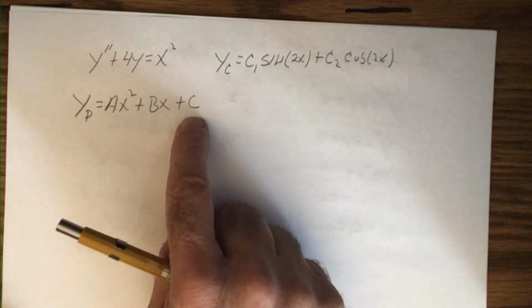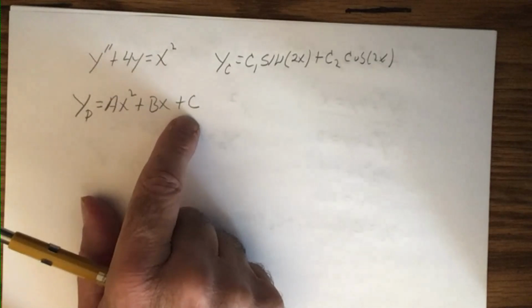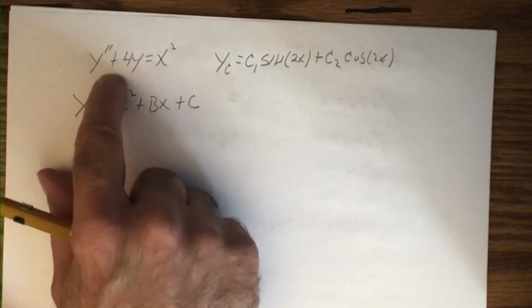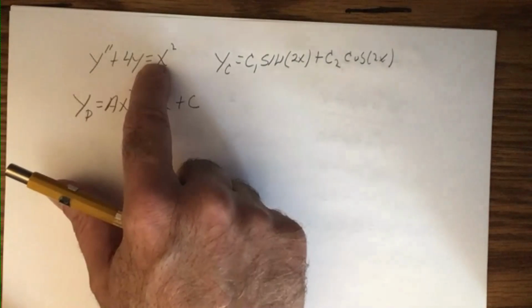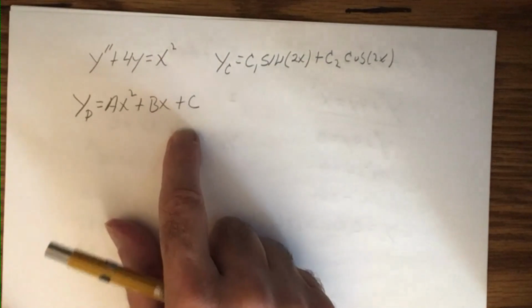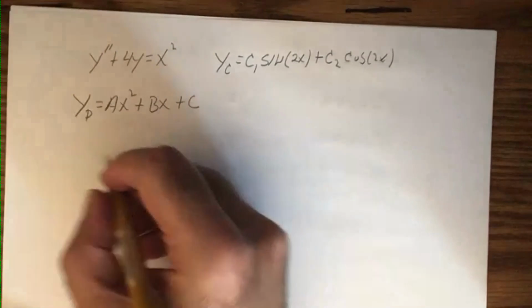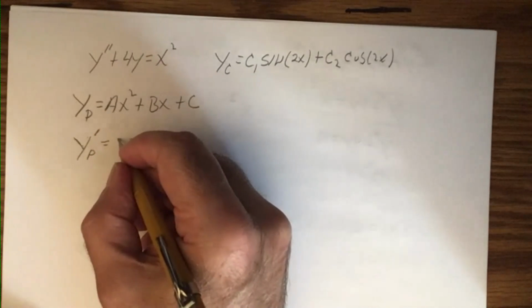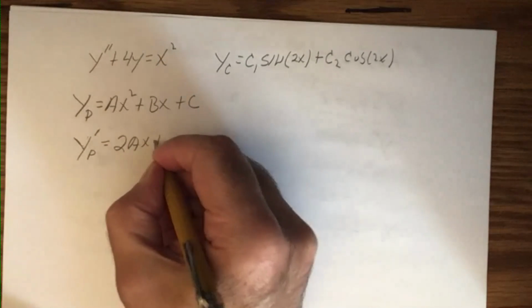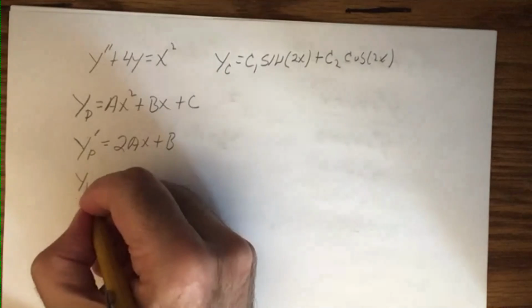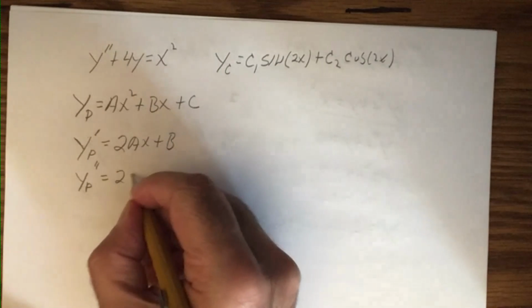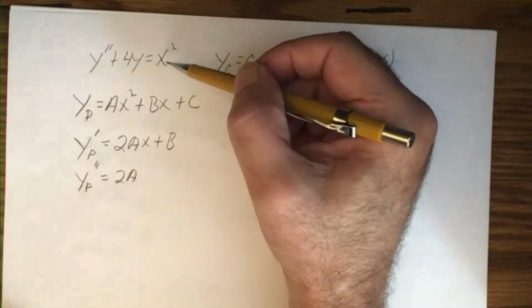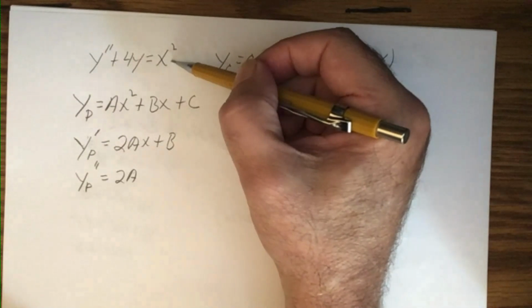Now what I'm going to do is determine what a, b, and c are, right? I'm going to take this derivative and substitute into this equation, and I'm going to match coefficients, and that's going to tell me what a, b, and c are. So first I've got to take the first derivative, right? So this is going to be 2ax plus b, right? And then the second derivative is just going to be 2a, right? Did that right? Okay. Then I'm going to substitute it into this equation. All right.